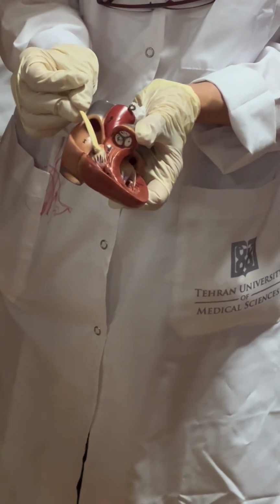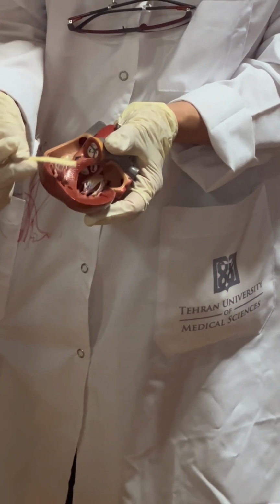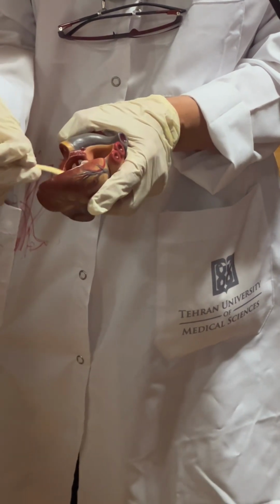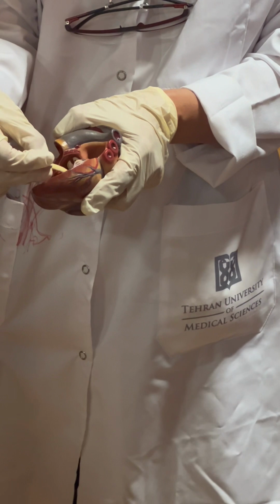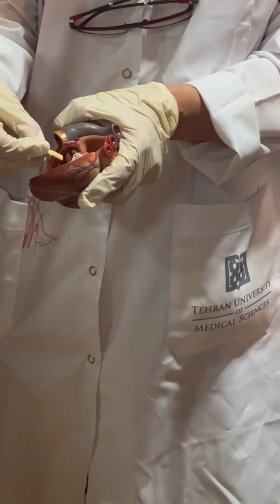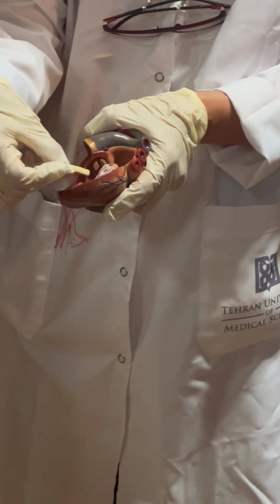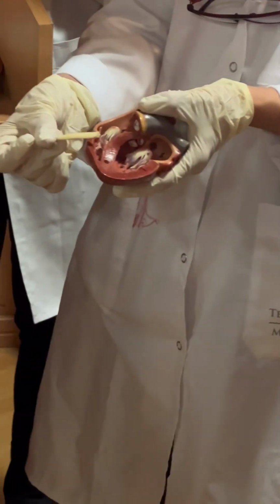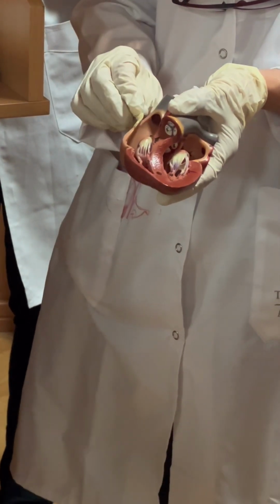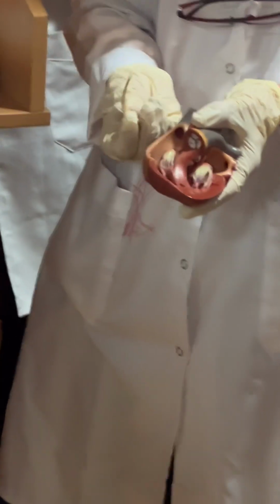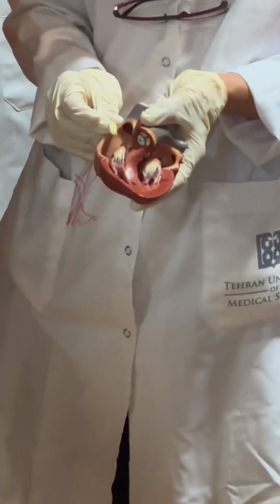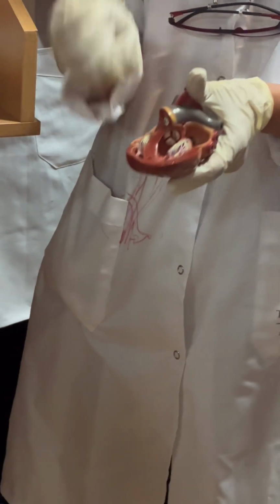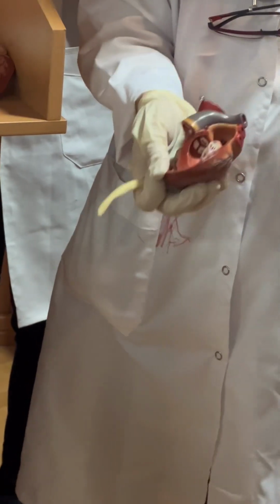And what's the name of this valve? Tricuspid valve. The outflow of the right ventricle we call infundibulum or conus arteriosus. The outflow of the left ventricle we call the vestibule of the aorta or aortic vestibule. So, inflow and outflow: the blood from the right atrium goes into the right ventricle, and here goes to the pulmonary trunk, and here goes to the ascending aorta.